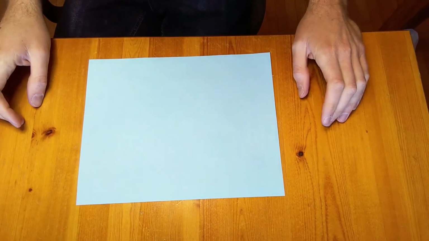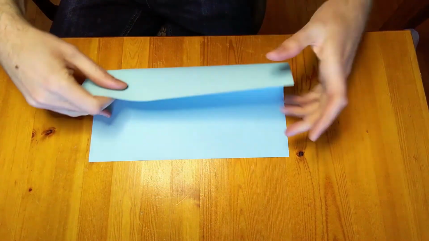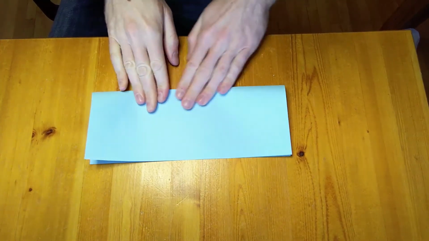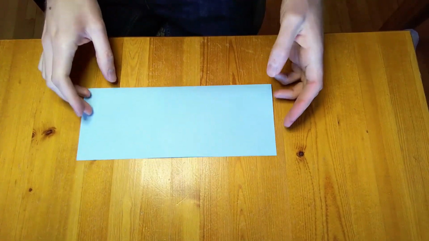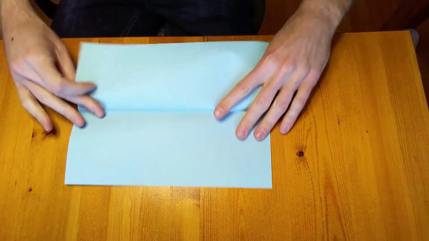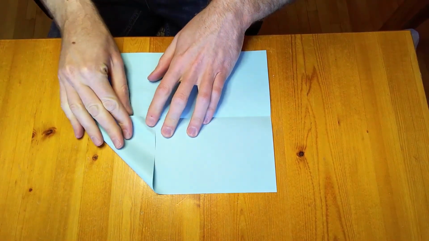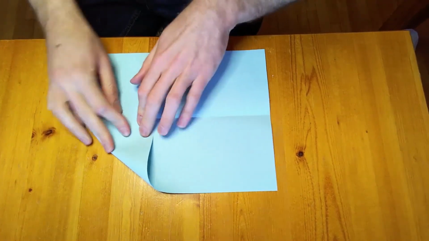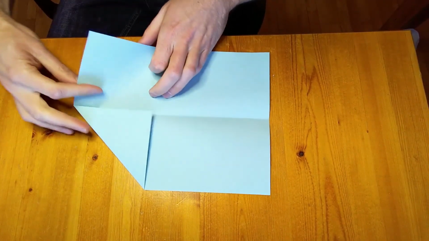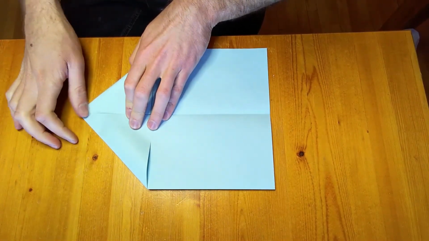Alright, so here's our piece of 8.5 by 11 letter-sized paper, and the first thing you want to do is just fold it lengthwise. Some people call this a hot dog fold, I think. And then you're going to unfold it again, and you can choose one side and move the corners inwards so that they touch the center crease. 1, 2.